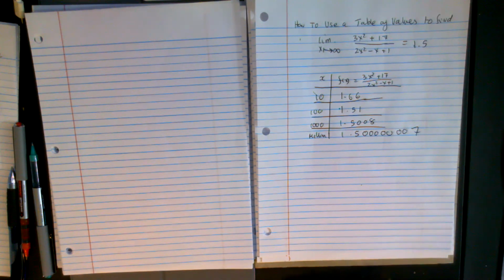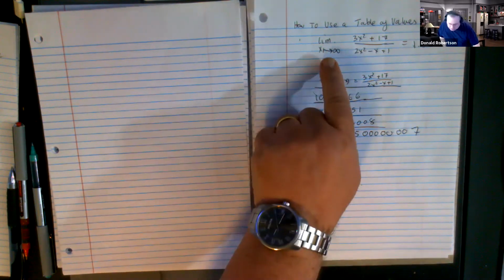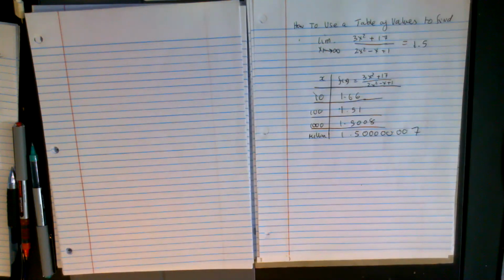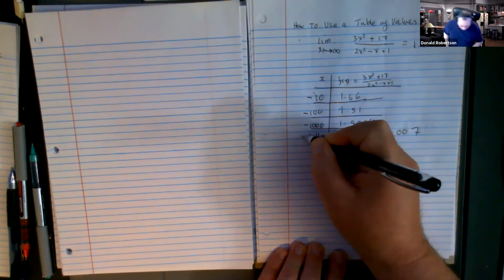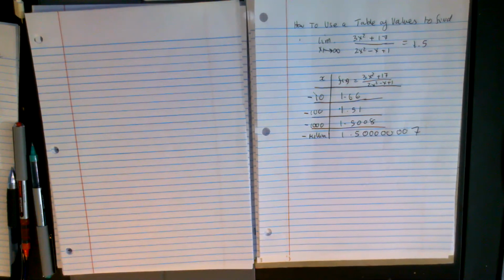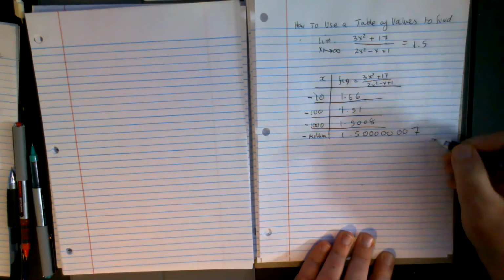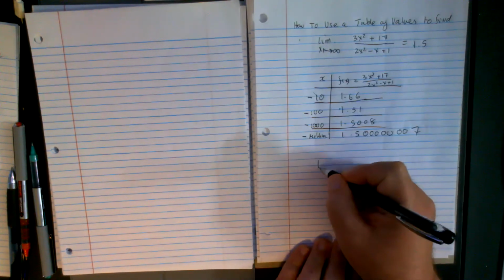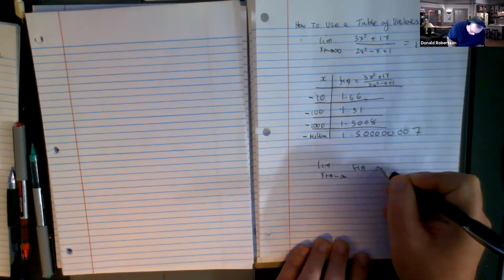Now, I could do a table of values for x tends to negative infinity, couldn't I? Right. So if I did that, the only difference would be that my choices would be those. I put in -10, then -100, then -1,000, and I'd write down whatever the answers are. I happen to know that in this question, you get the same kind of values. So in this particular question, the limit as x tends to negative infinity is also 1.5.